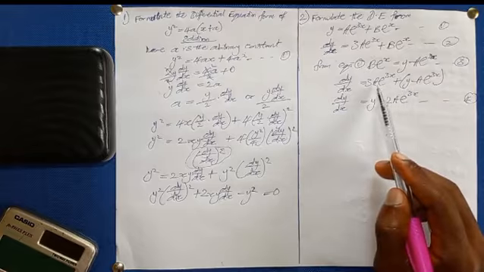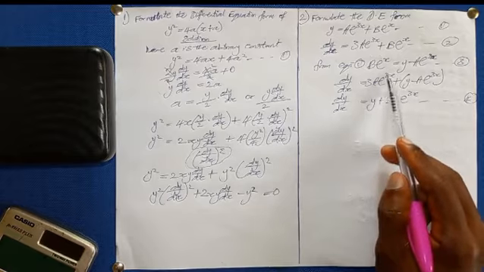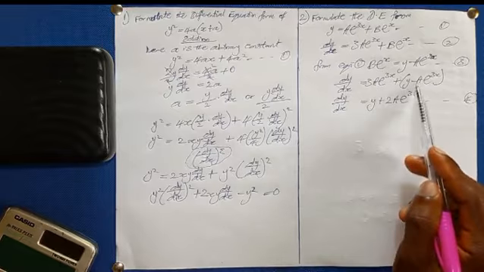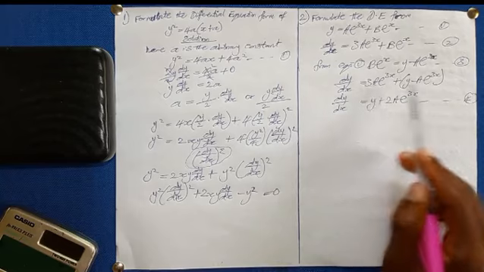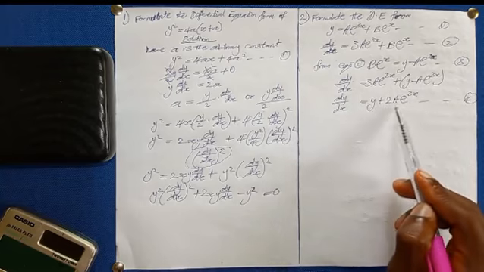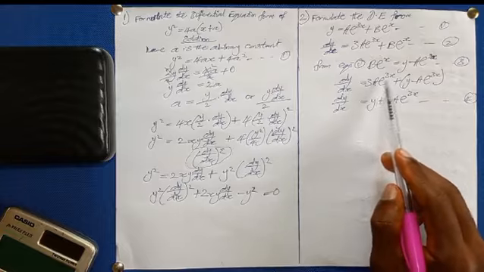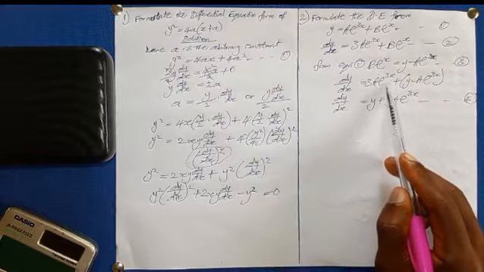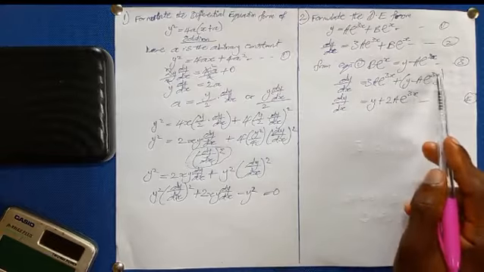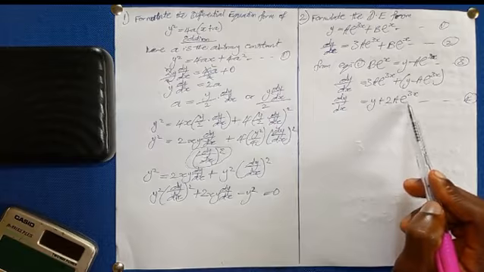So this is 3a e^(3x), and this one is the same, so this is 3, this is 1. So 3 minus 1 gives you positive 2a e^(3x). That's how we get there.